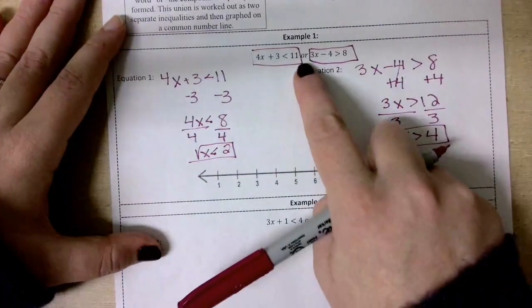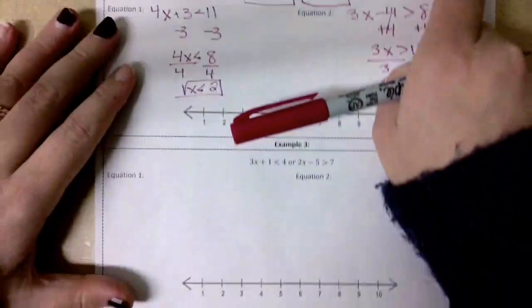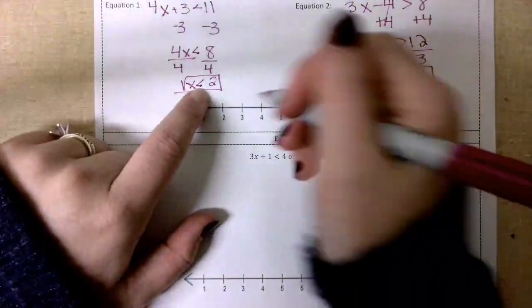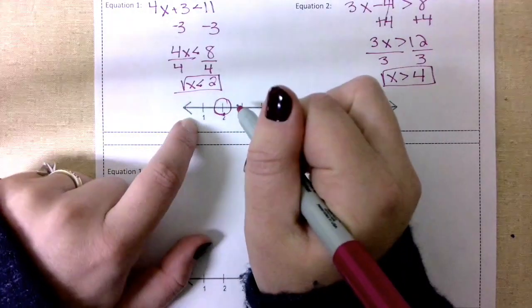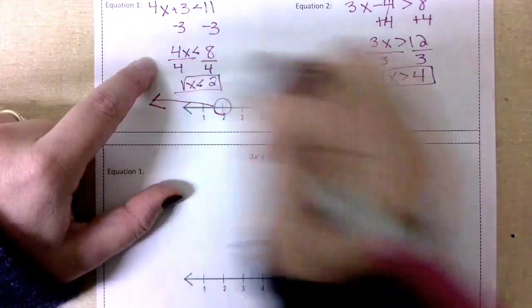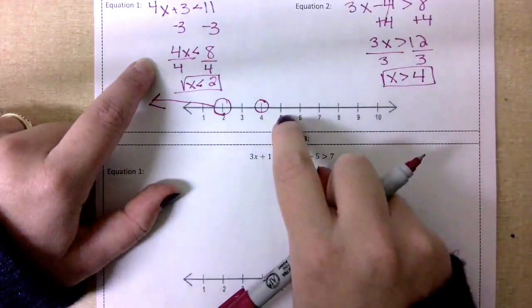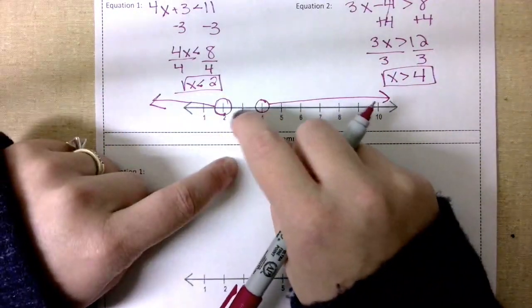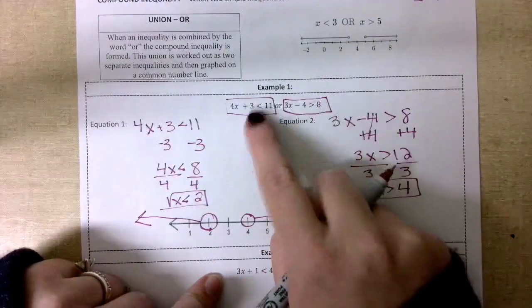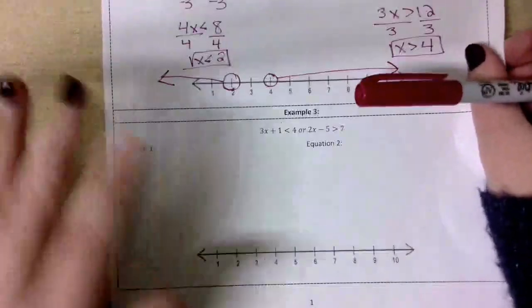And remember, because this is an or, my arrows have to go out. They should never overlap with an or. So, x is less than 2. I go to 2. It's an open circle at 2. X is less than that. 1's less than 2, so I'm going to the left. Go to 4. Open circle. X is greater than 4. 5 is greater than 4, so I'm going this direction. Which means these numbers in between do not satisfy either inequality, but the outsides will satisfy at least one. I'm skipping over the second one. I'm jumping to the ends.